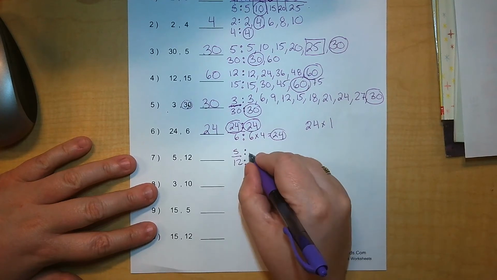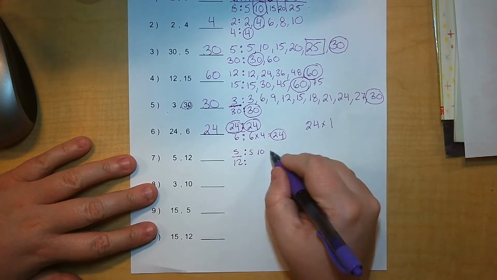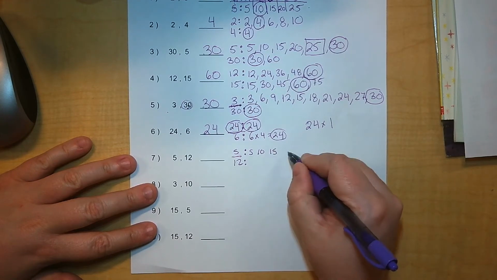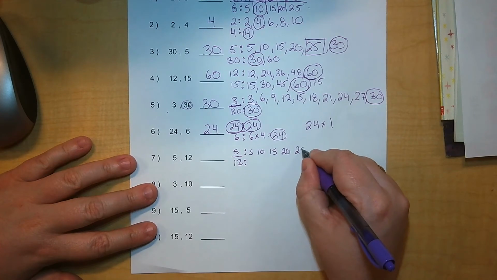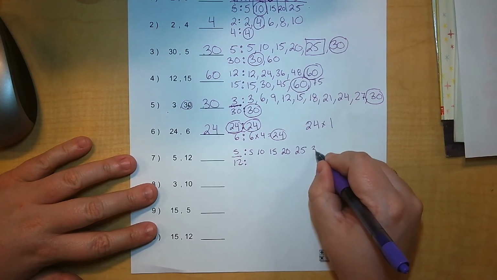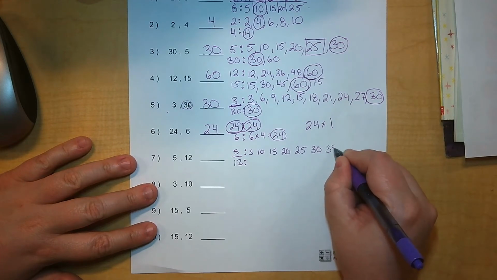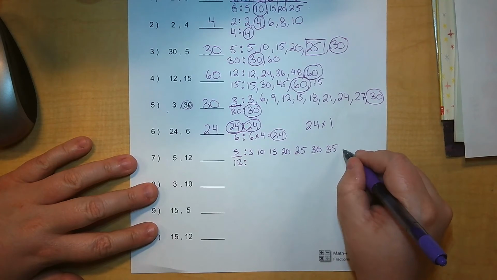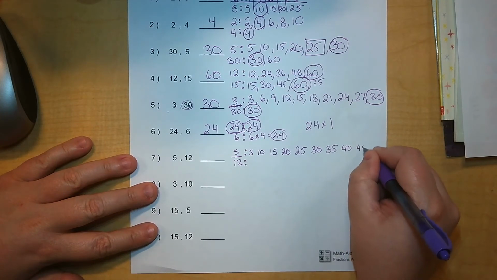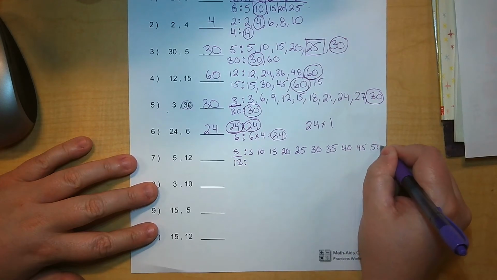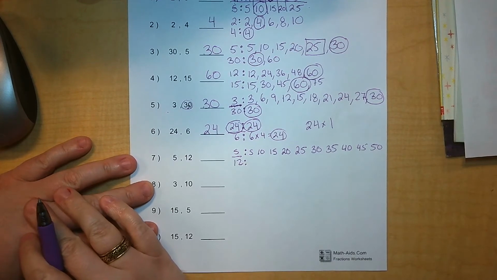So we have 5 times 1 is 5, 5 times 2 is 10, 5 times 3, 15, 5 times 4 is 20, 5 times 5 is 25, 5 times 6 is 30, 5 times 7 is 35, 5 times 8 is 40, 5 times 9 is 45, and then last we have 50. So that gives us the first 10. I always start with the small one because it just makes things a little bit easier.